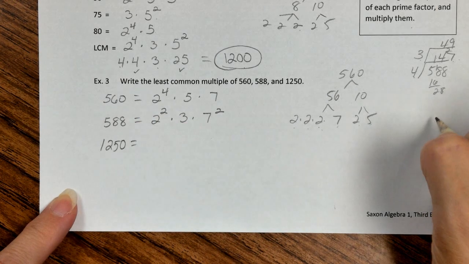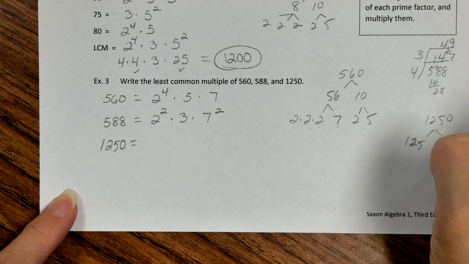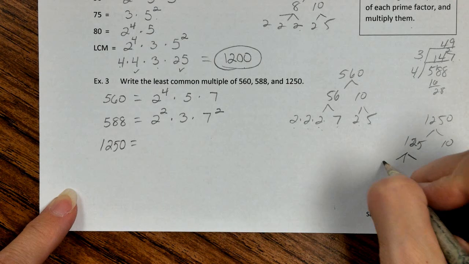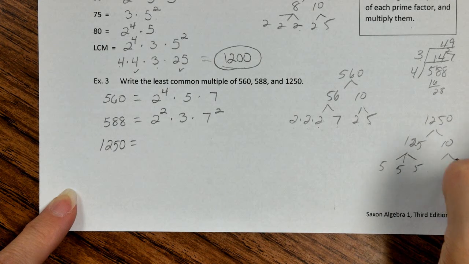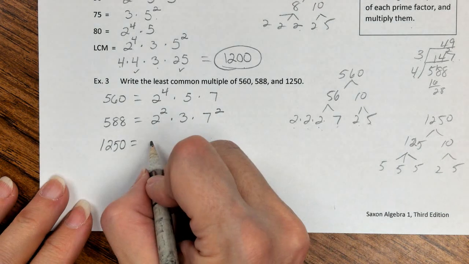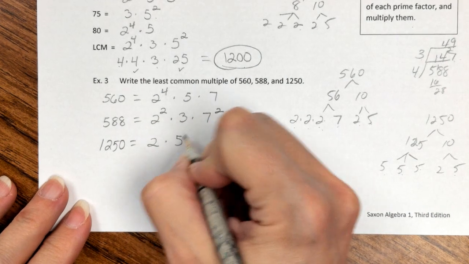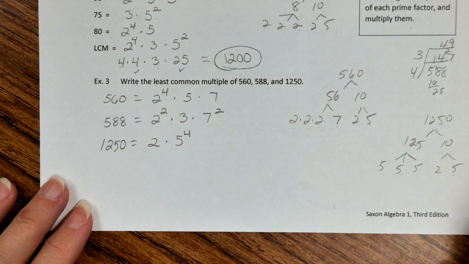And then 1,250, well, that's 125 times 10, and I know that that is 5 times 5 times 5, and 10 is 2 times 5, so we have 2 times 5 to the 4th power.